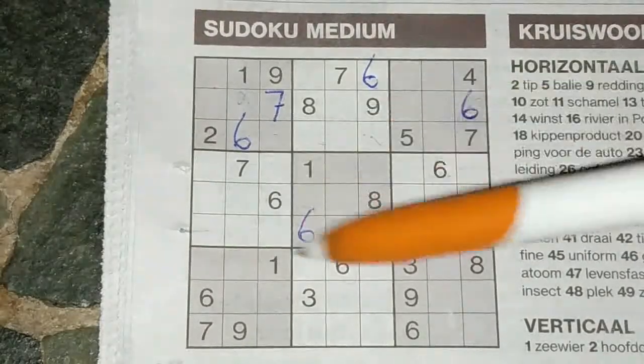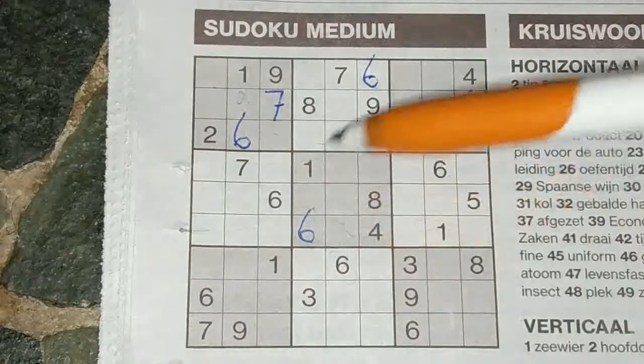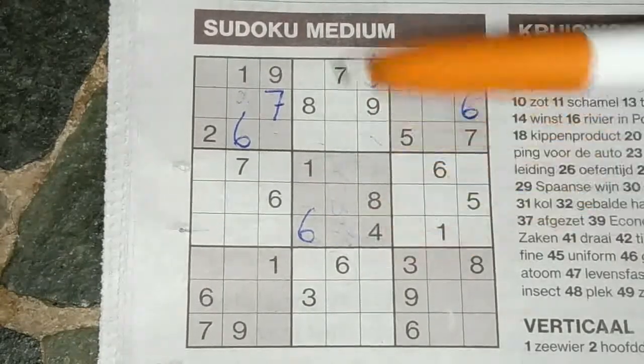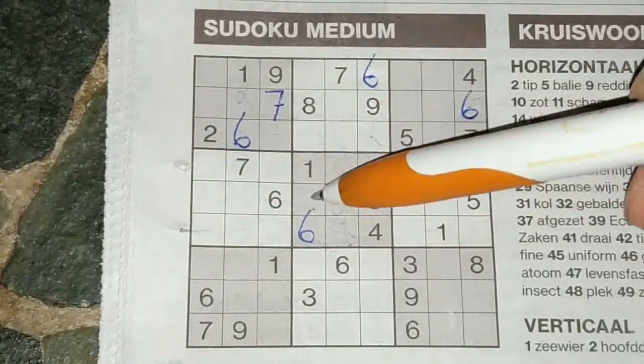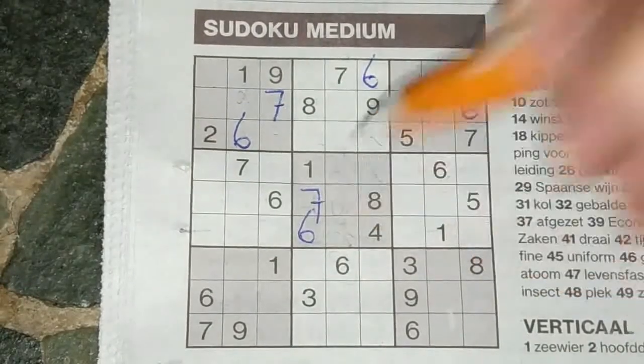One of the missing numbers in this big square is a 7. I see here 7, so no 7 in these 3 boxes. I see there 7, so no 7 in these 2 boxes. Only one box remains for the 7, that is this one.